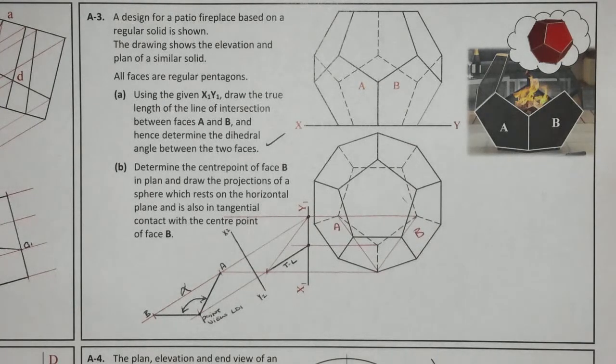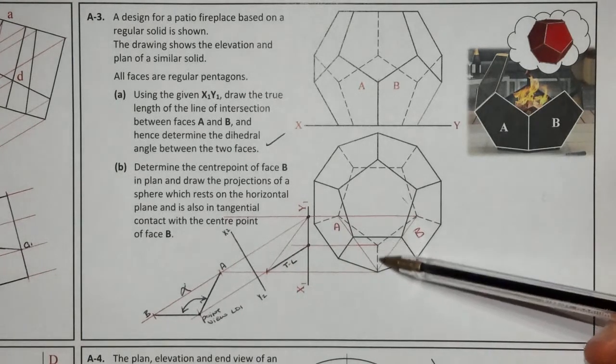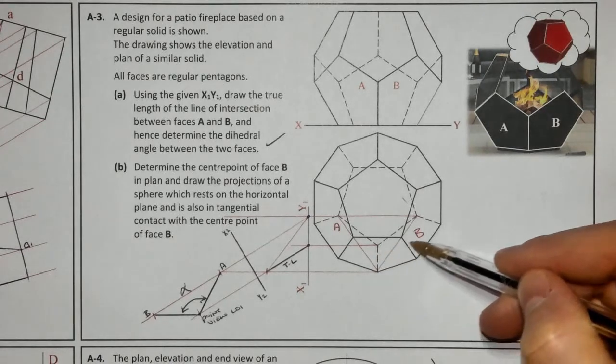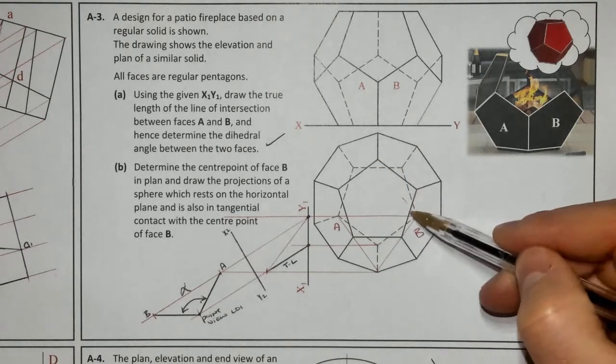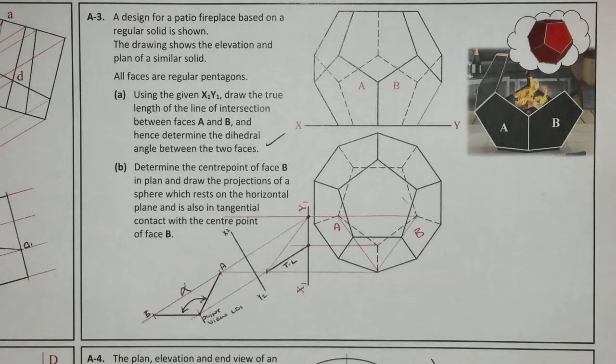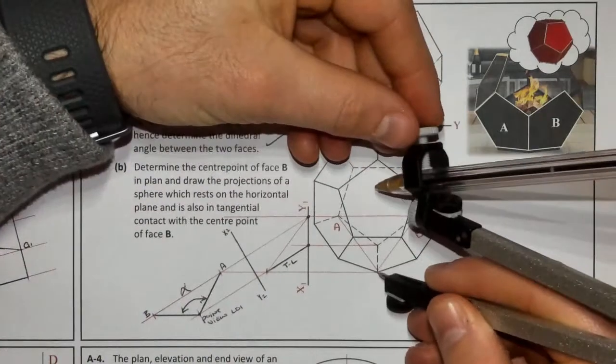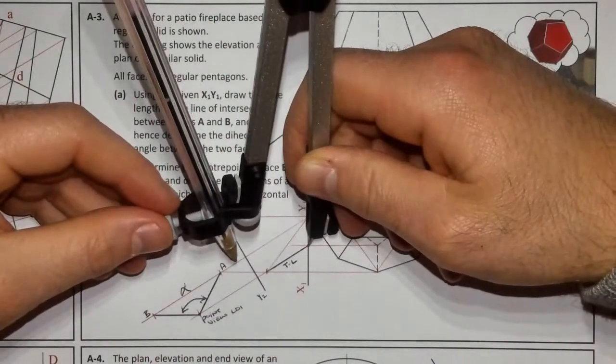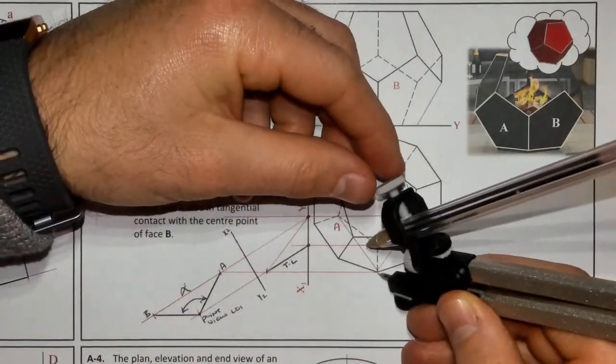Now, the only other edge on surface B that I do have as a true length is right here. Technically what I could do is bisect that here, get the middle of it, project it back, or I could just bisect it right here as well. That will work as well. Once I get the middle of this line, I'll connect it to the point opposite. Remember, like I did up here or here, I can connect it to the point opposite. So for the sake of this, I'm going to clean that up a little bit. I'm going to bisect this line. Do you know what? I'll bisect this one.